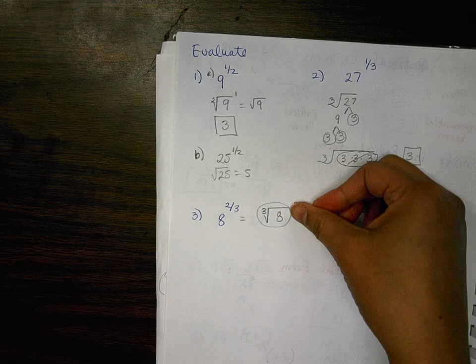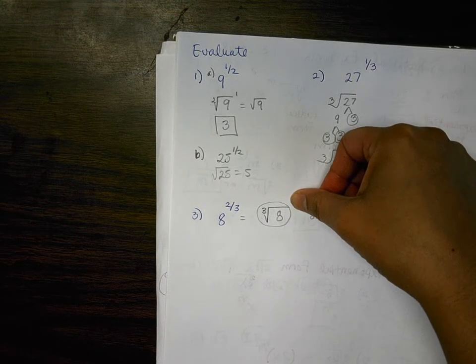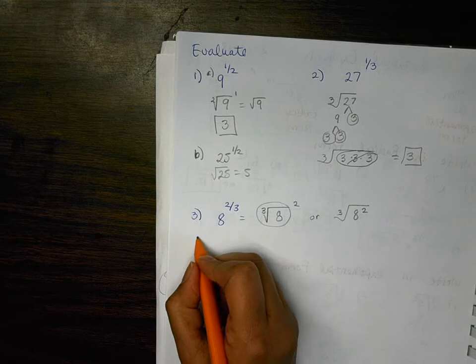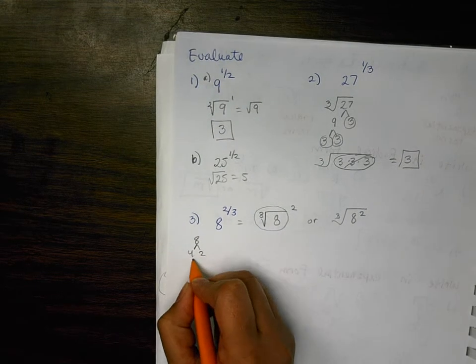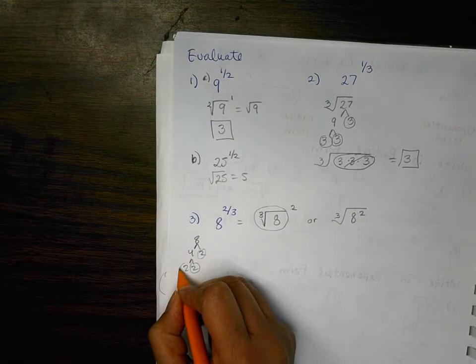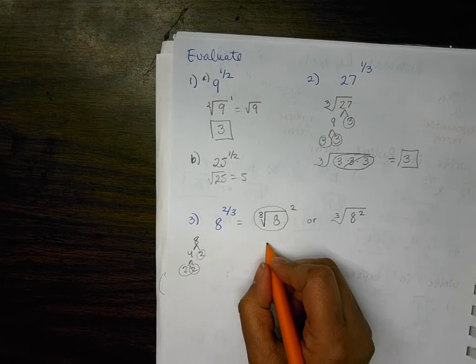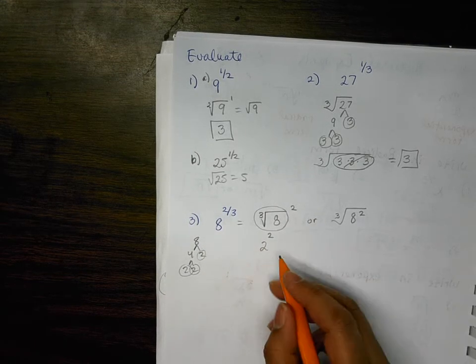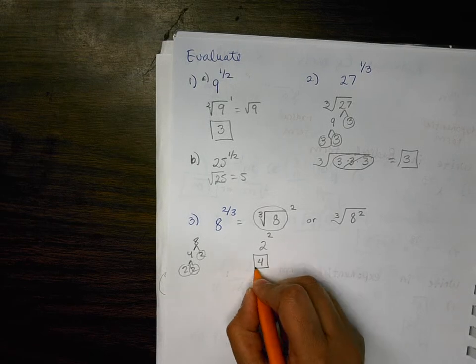I'm going to cover the 2. Cube root of 8. What times what times what is 8? You should have that one memorized eventually. I'm going to show you. 4 times 2. 2 times 2. Is it 2? So my answer's not 2, but 2 to what power? 2 to the second is 4. Do you guys see that?